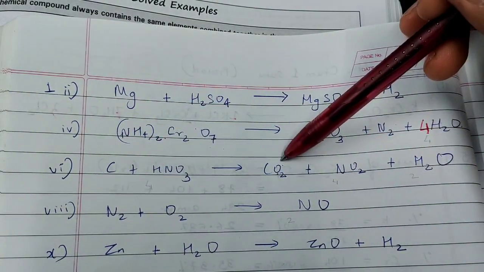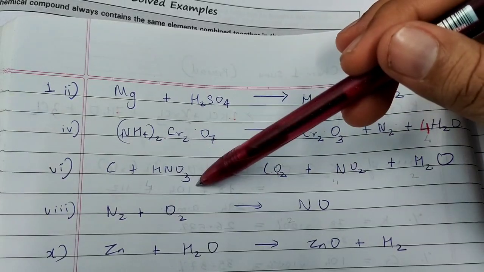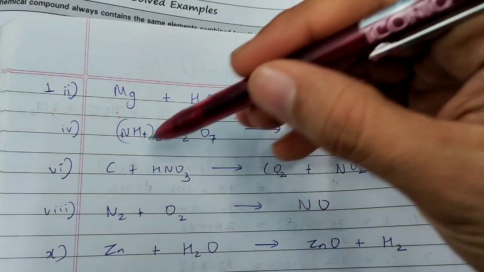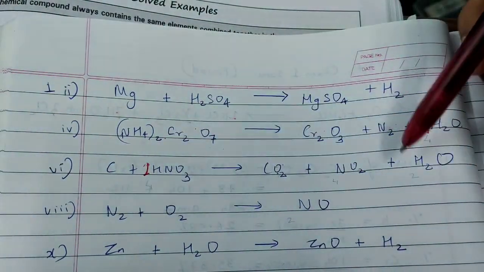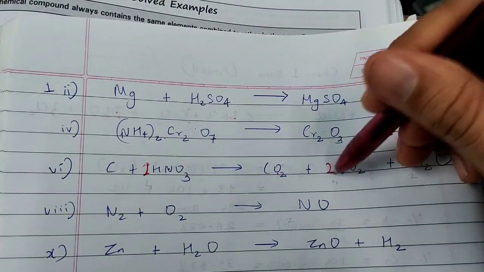Carbon is 1 and carbon is 1. Nitrogen is 1 and nitrogen is 1. Oxygen is 3, but here oxygen is 2 plus 4 plus 1, 5. So I would like to write a 2 out here, which makes hydrogen 2. Hydrogen is 2. But now nitrogen is 2. So let's put a 2 out here.